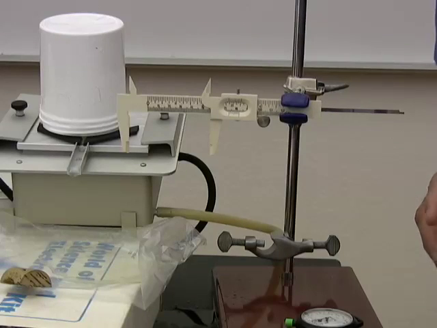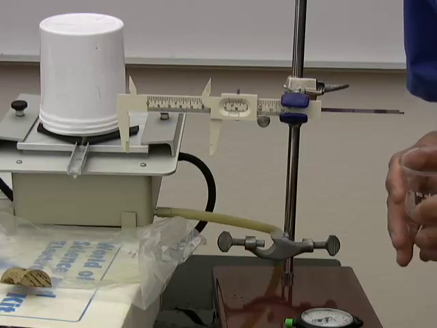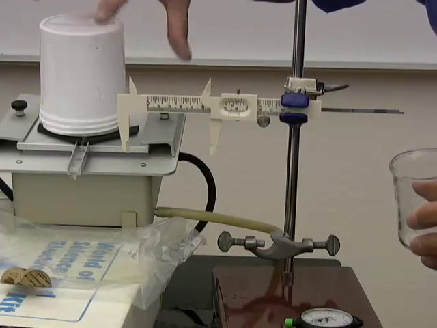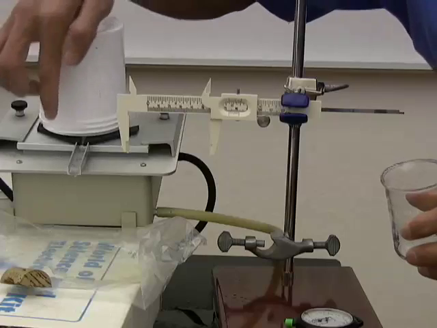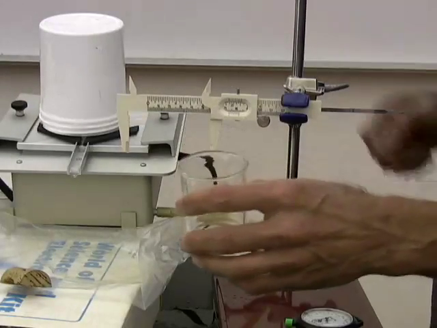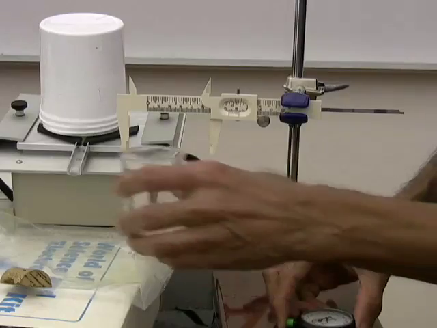We will now pass steam for 10 minutes and measure the mass of ice melted due to the ambient heat as well as the heat conducted through the material. Alright, I'm going to start the time now.